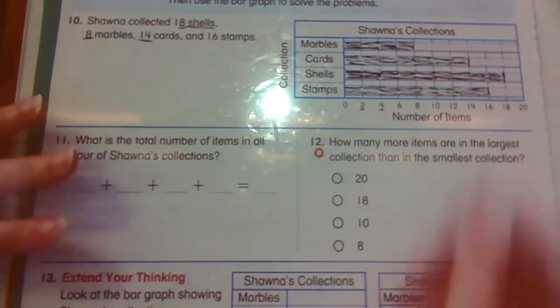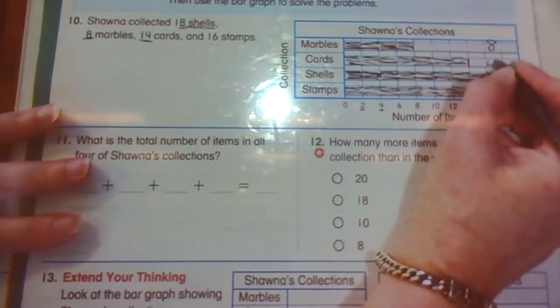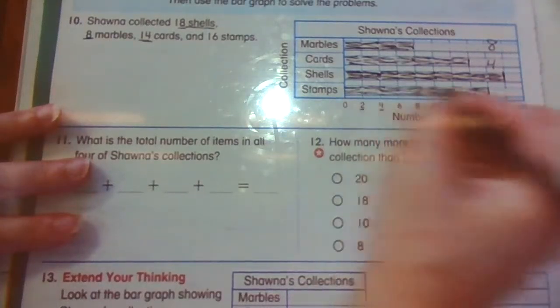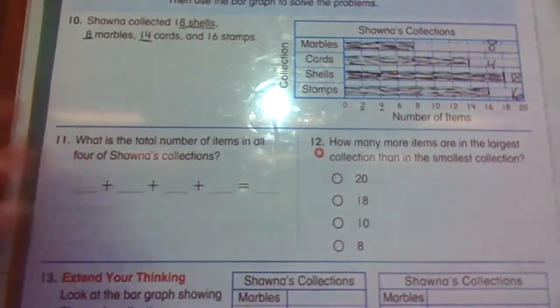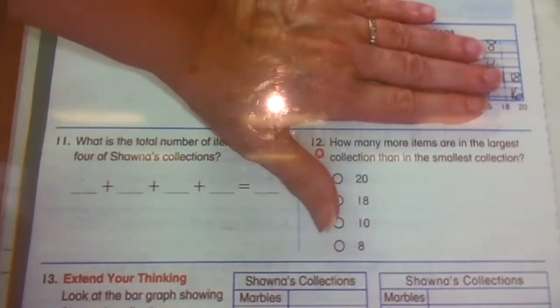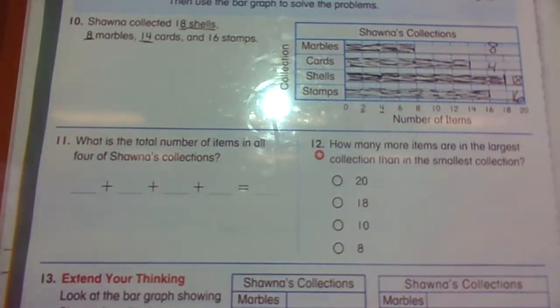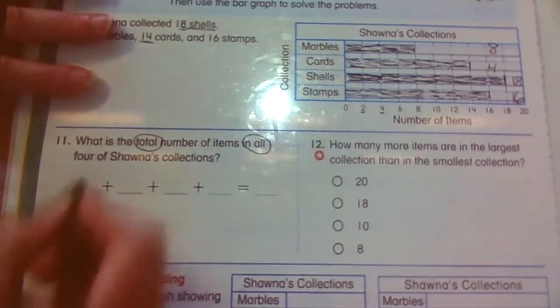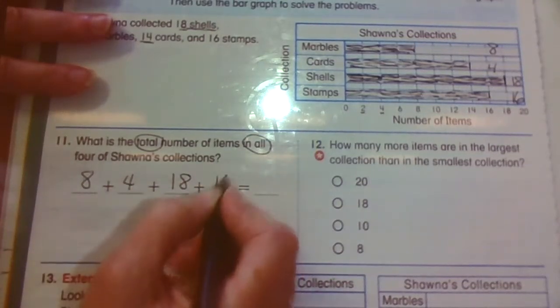All right, so marbles was 8, cards were 14, shells were 18, and stamps were 16. So we don't have to look at the bars and count. All we have to do is look at our numbers. Makes it very easy. Okay, what is the total number of items in all? And they've even put our number sentence for us, so we just fill in the blanks. How very helpful. 8, 14, 18, and 16.